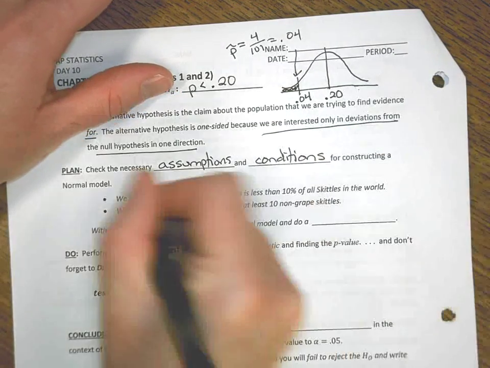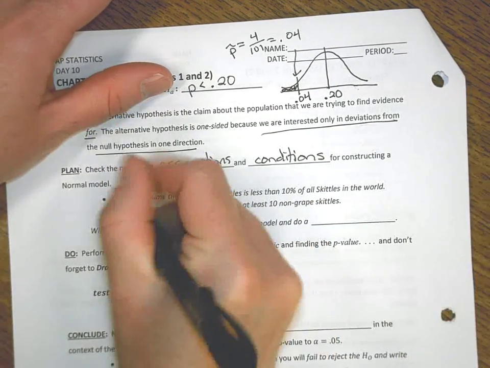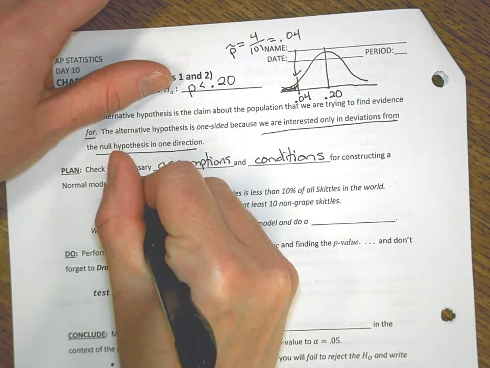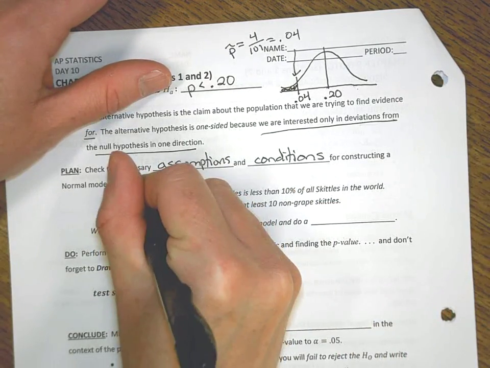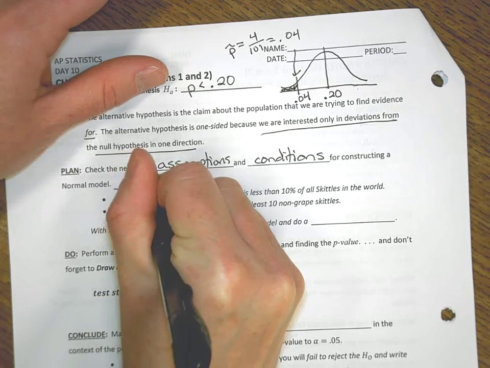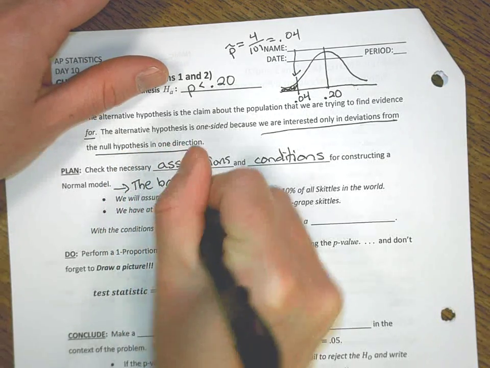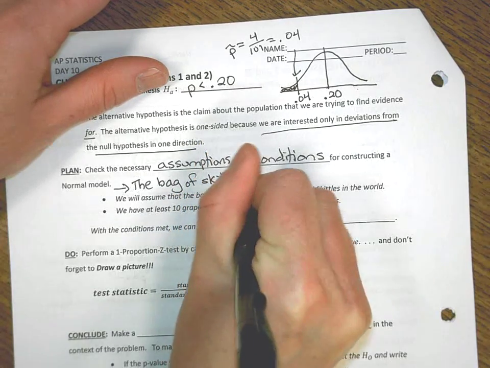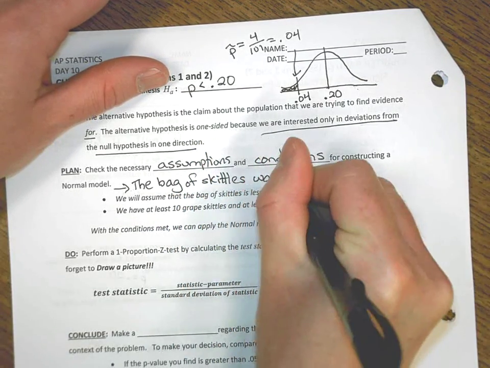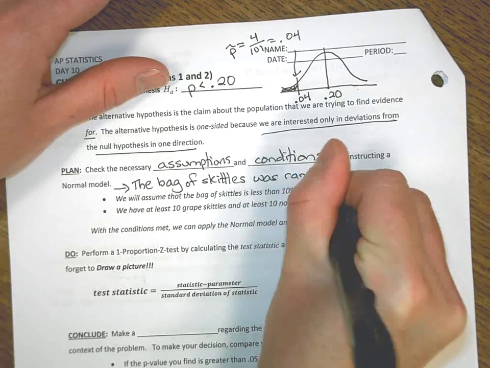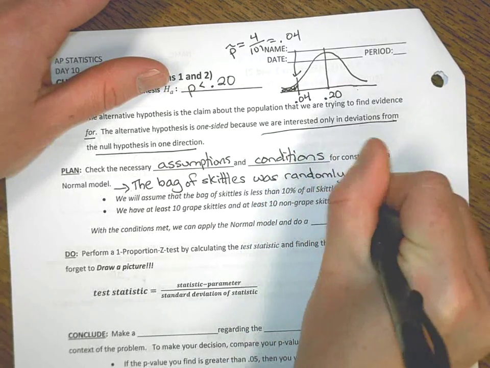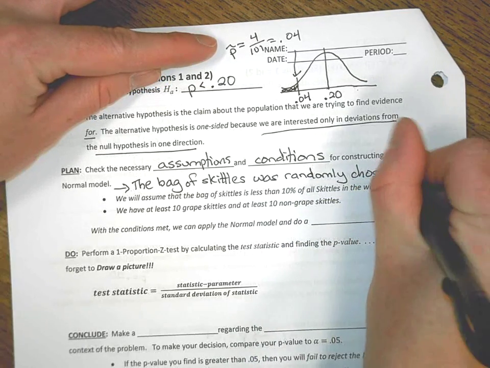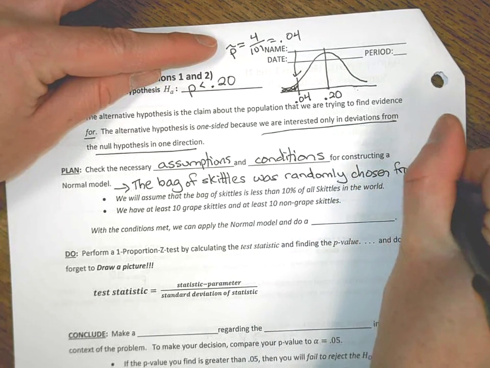However, we could also say, if we knew that the bag was randomly chosen, if it stated that in the problem, we could say the bag of Skittles was randomly chosen from the population, from all possible bags.